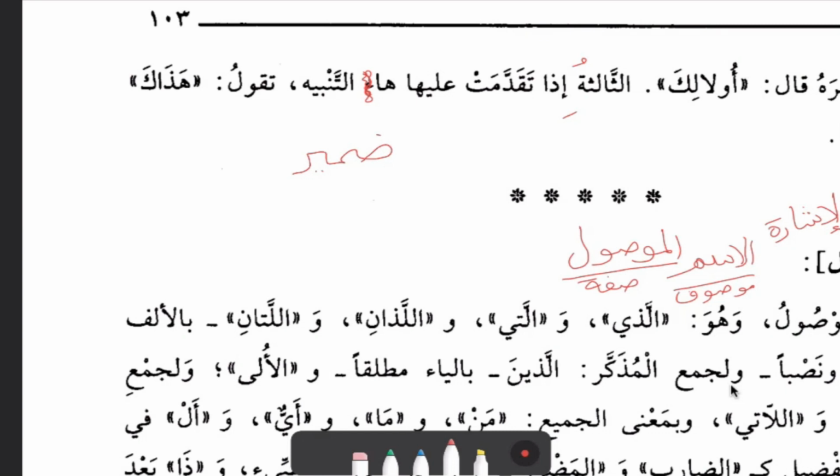You don't say ja'a alladhi, the one who came, and then you stop there. So it needs a sentence to go along with it to complete its meaning. This sentence has a pronoun that goes back to the noun itself.